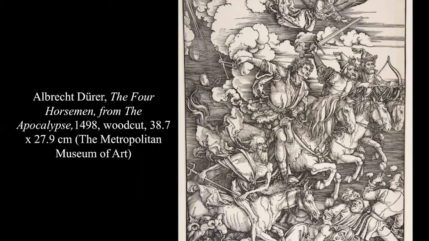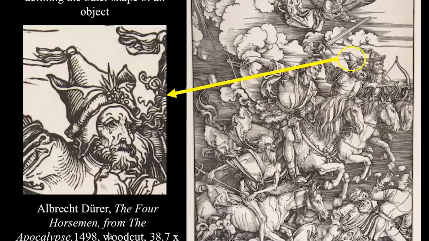So I wanted to talk about line in relationship to this Albrecht Dürer woodcut from 1498 because the entire woodcut is made up of lines. So all of the black that you are seeing are raised lines. All of the white that you are seeing are pieces of wood that have been removed in order to leave the black raised. The first type of line that we have is called a contour line.